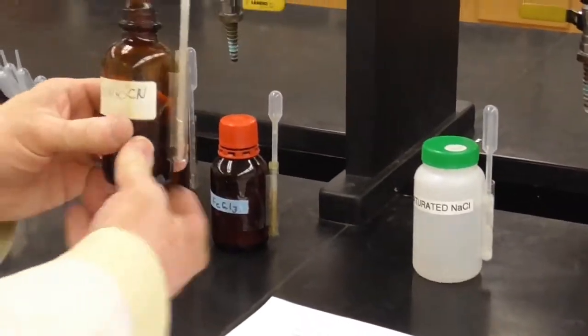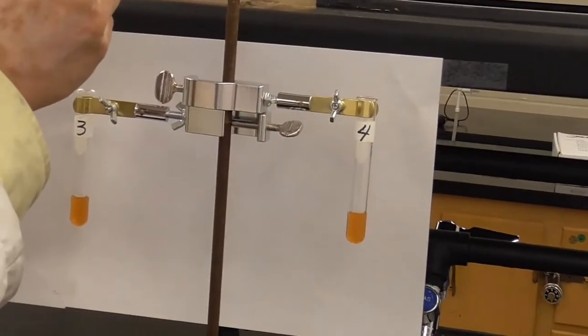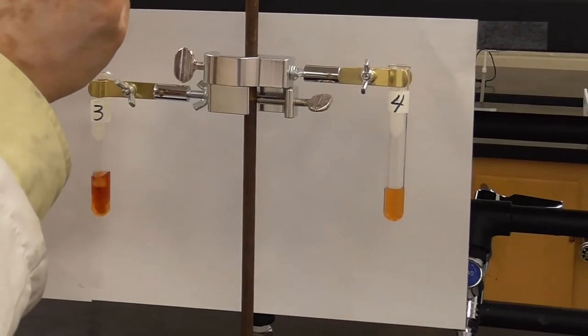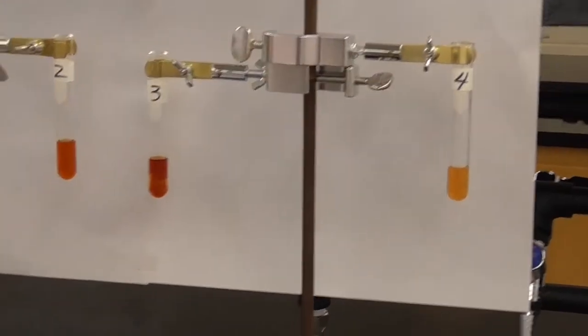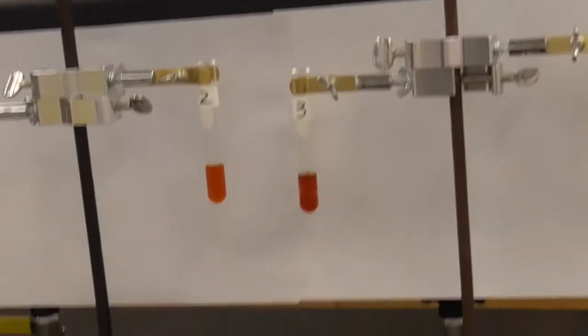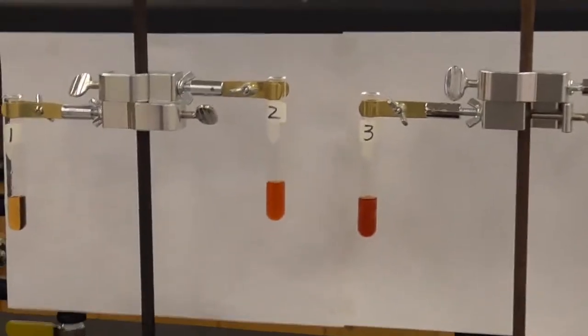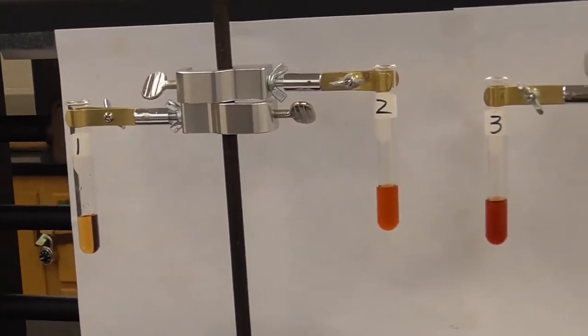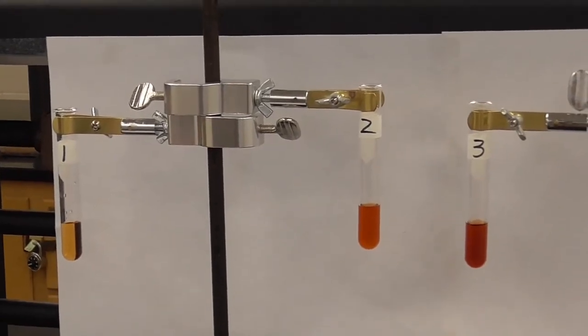Now the other reactant, the thiocyanate. 10 drops of that into test tube 3. 1, 2, 3, 4, 5, 6, 7, 8, 9, 10. Good. So far, we haven't put any excess of the spectator yet, right?